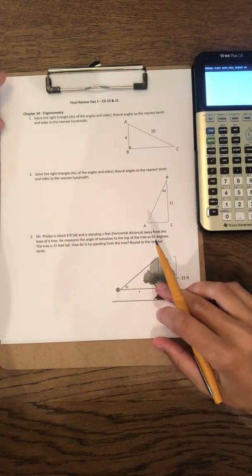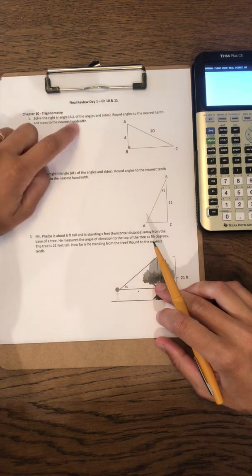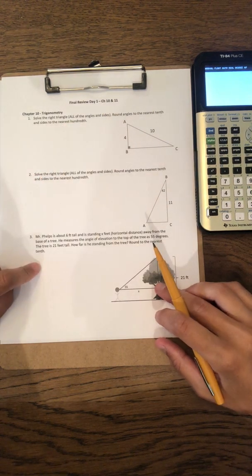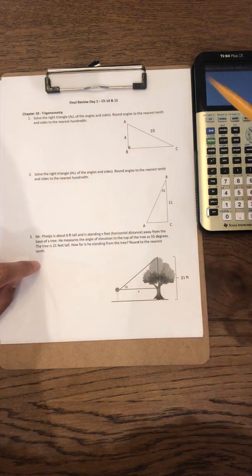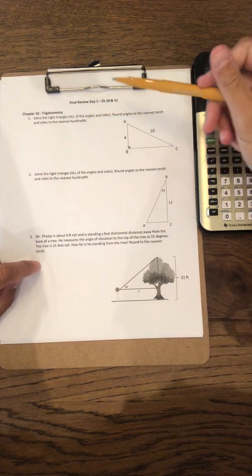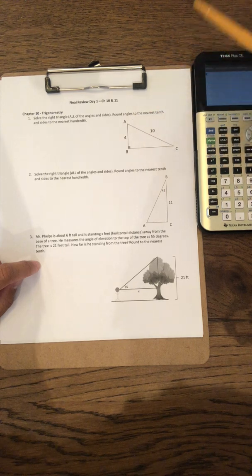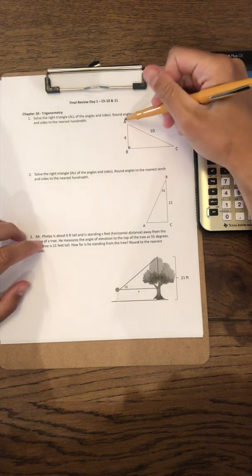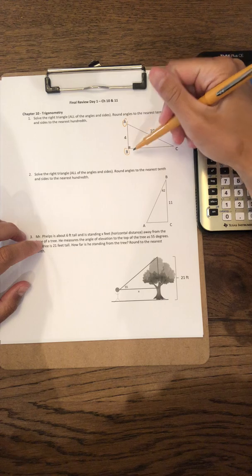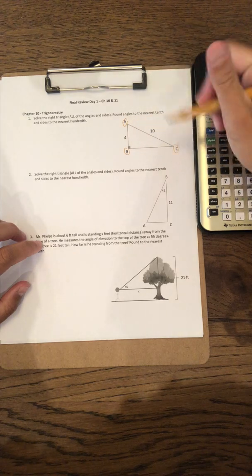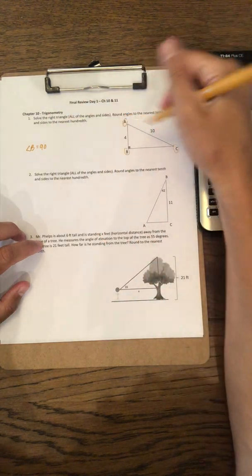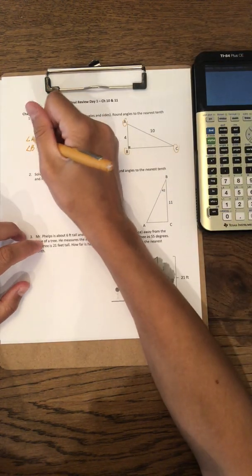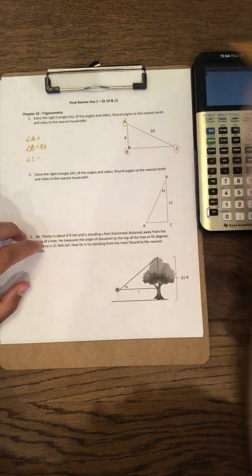So this is what you can plan to see from Chapter 10: solving right triangles, which means finding all of the angles and the sides, as well as applying that to word problems. When you are asked to solve a right triangle, you first want to identify what you already have. Capital letters represent the angles. We know angle B already is 90 degrees. We're going to need to find angle A and angle C.